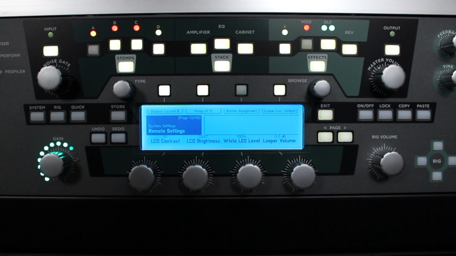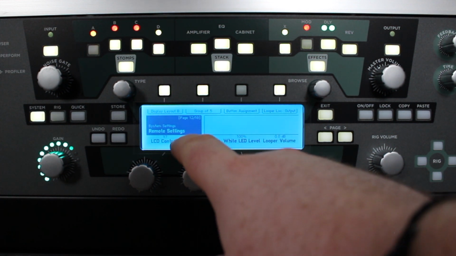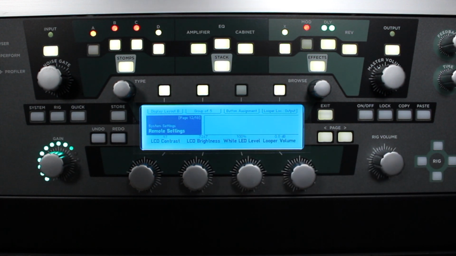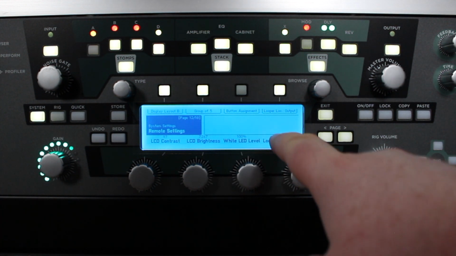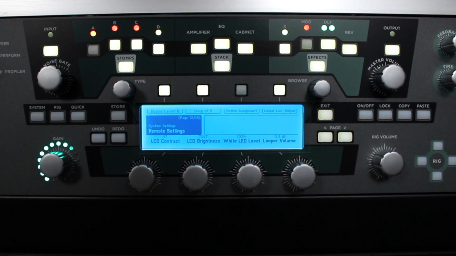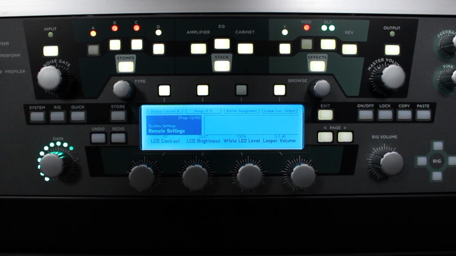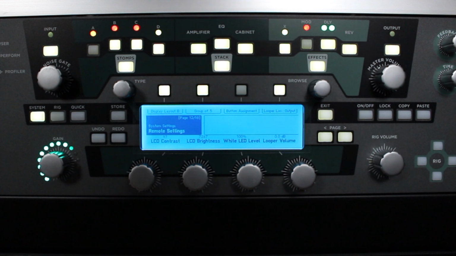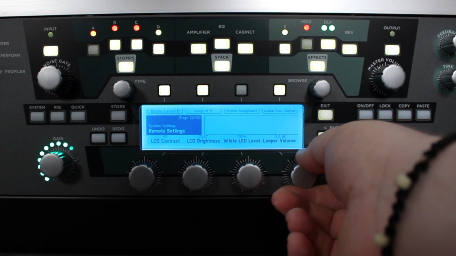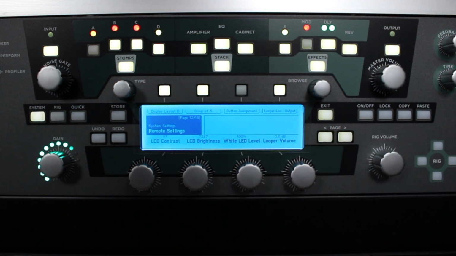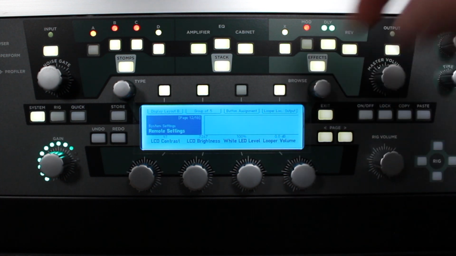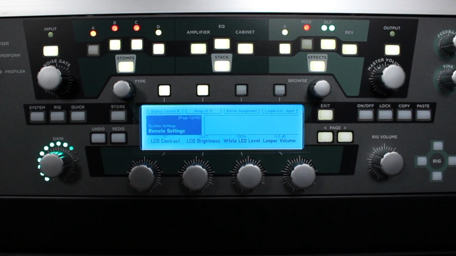The last page I want to cover in the system menu is the remote settings. This is where you've got your contrast, your brightness and your white LED level for the remote, but also buried here is the looper volume, which I think is quite important, and again, not the most intuitive place to have it perhaps. But yeah, that's where you control your output of your looper volume. You've also got your looper location button here, which sets it either on the input of the Kemper or the output. So if you set it on the input, it'll just be recording your dry guitar. If you set it on the output, it'll record all the effects as well.